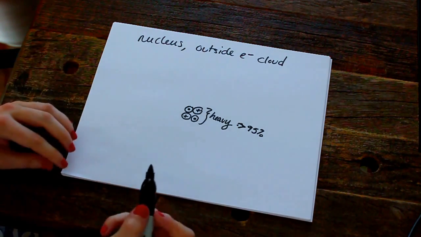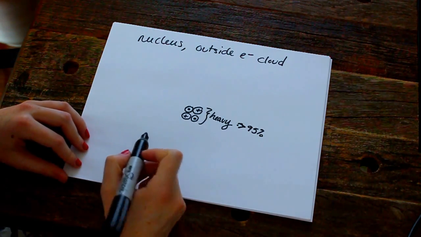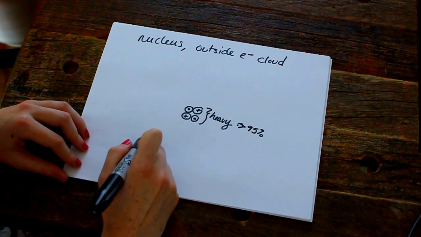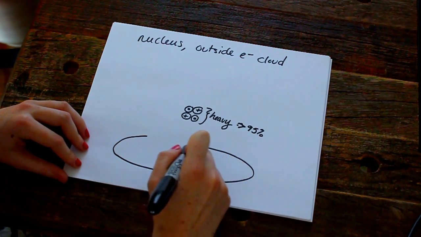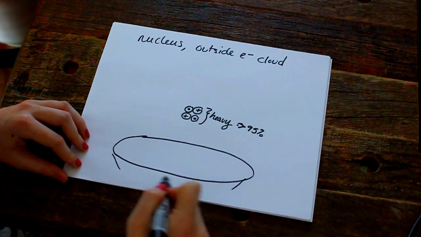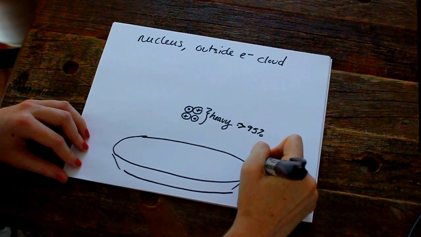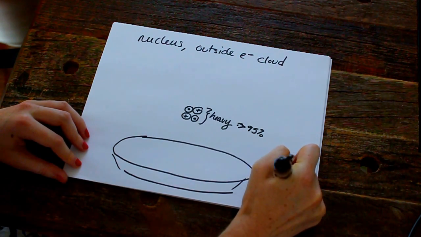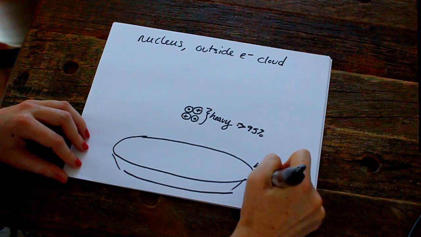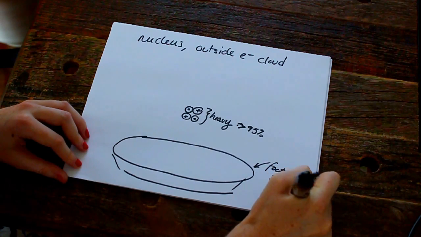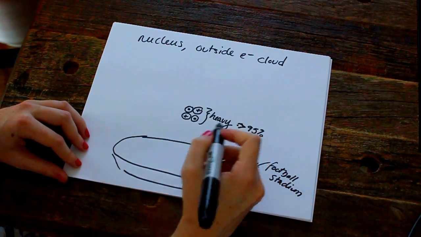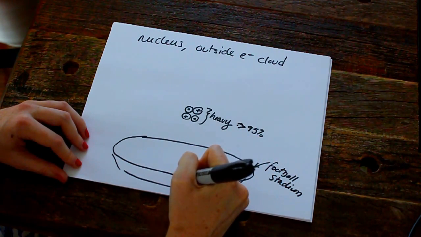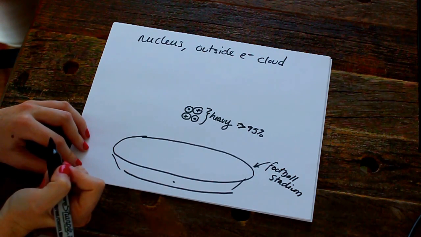Here's an analogy. Let's imagine that an atom is your football field or your football stadium. So here's your football stadium. If I took a grape and I put it on the 50-yard line, that would be the nucleus.